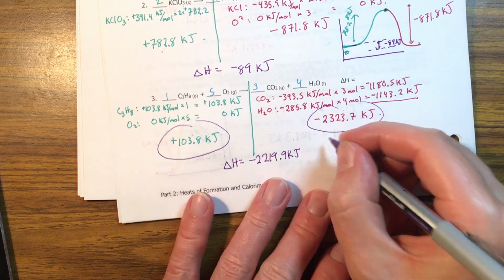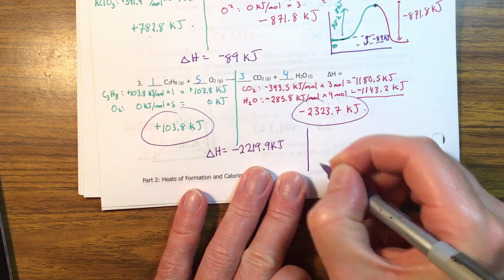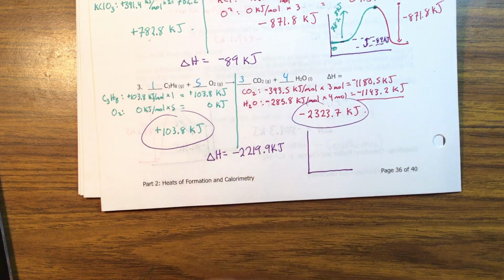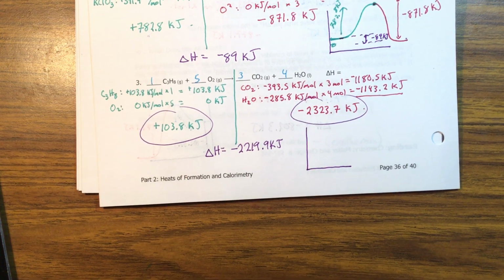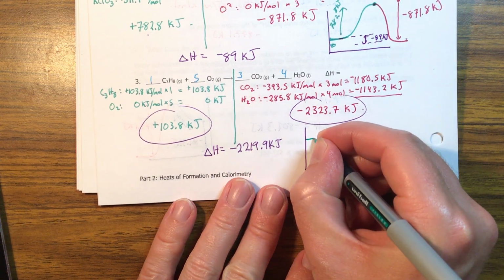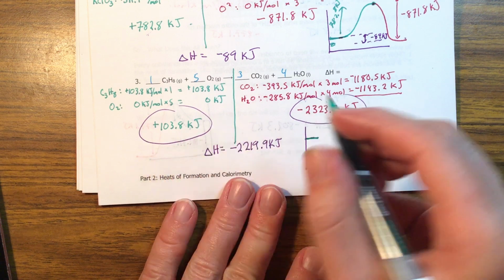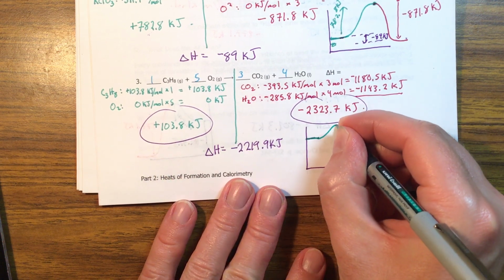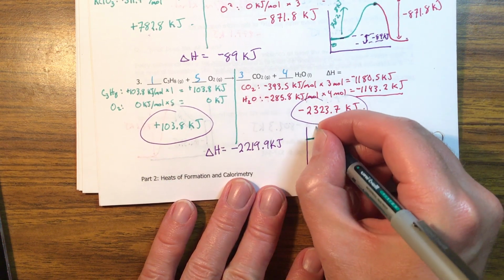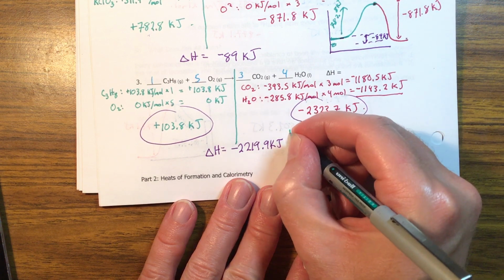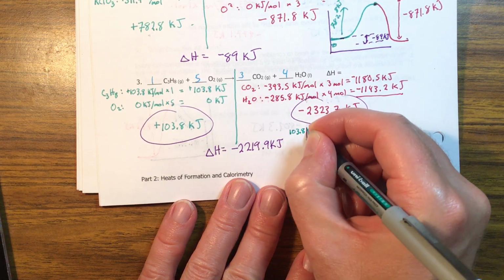All right, now let's look at how this looks in our reaction pathway. I guess I could have done that after. We start with our reactants somewhere up here. We add in 103.8 kilojoules of energy to get up to our activated complex. So we added in 103.8 kilojoules.